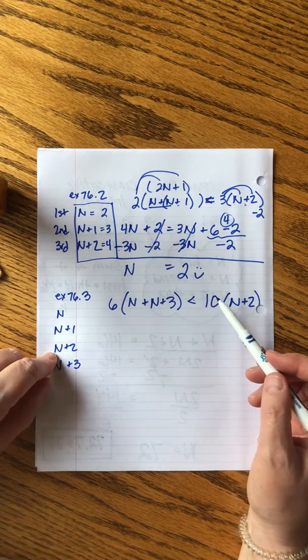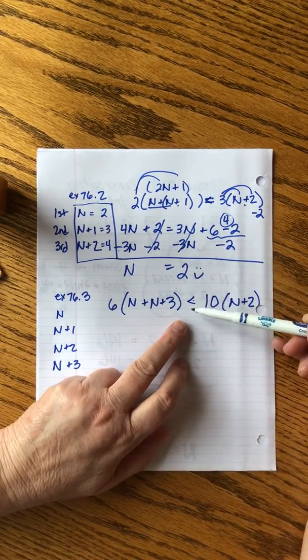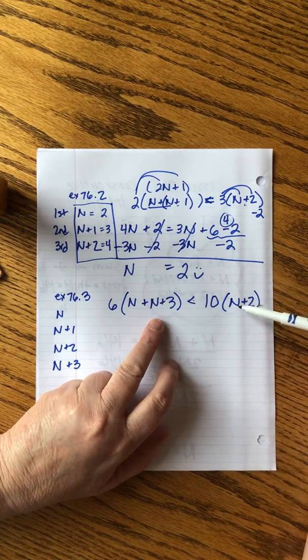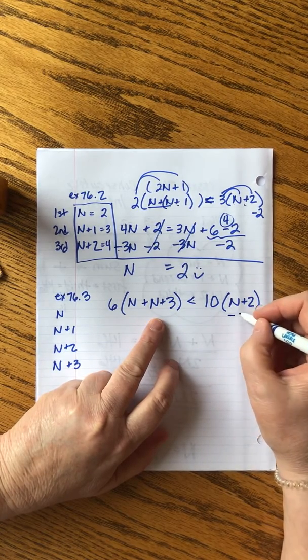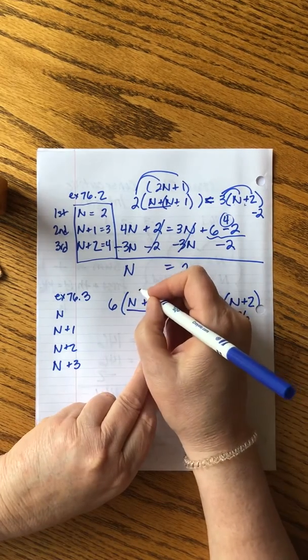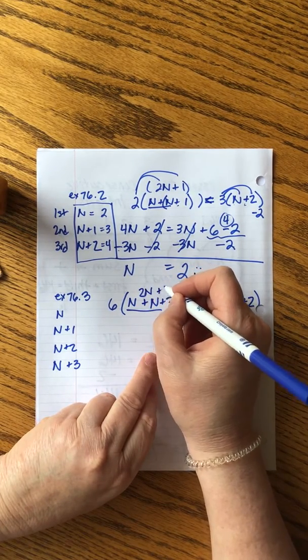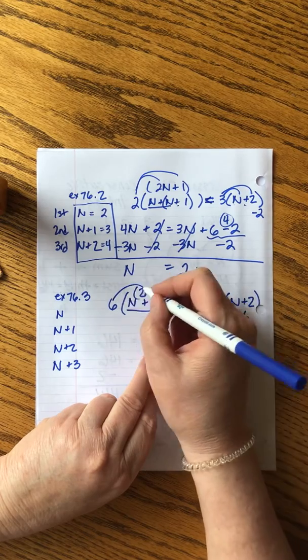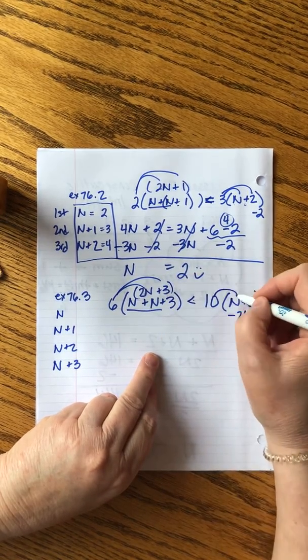It's 26 less. So again, the inequality says this one's smaller and this one's bigger. So let's subtract 26 from that side. Add these like terms, 2n plus 3. Then we can distribute that, and we can distribute that.